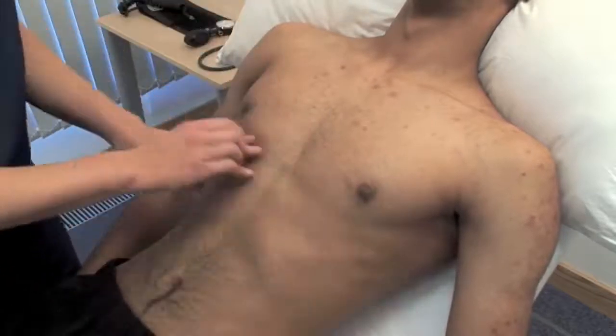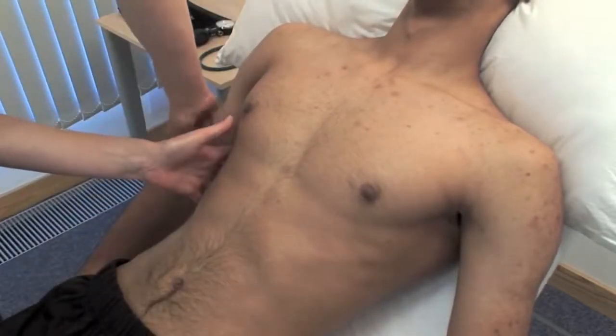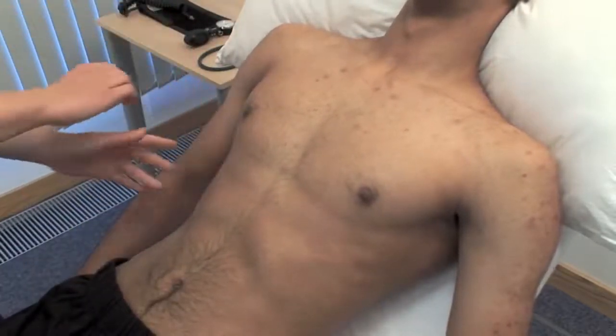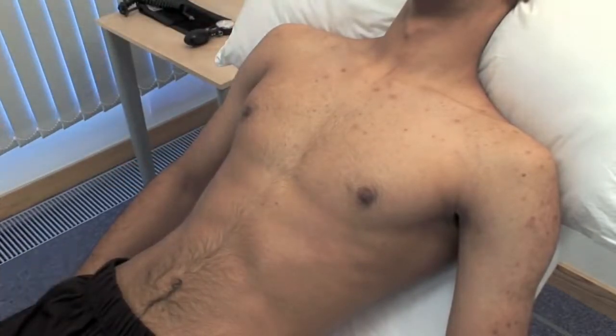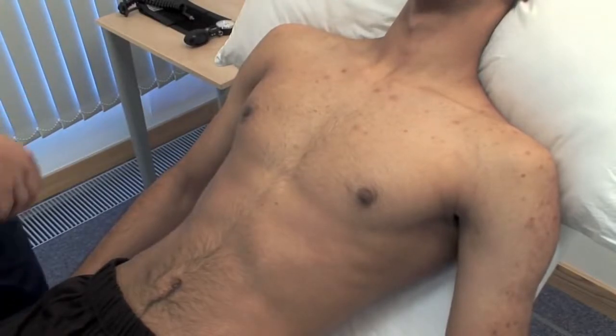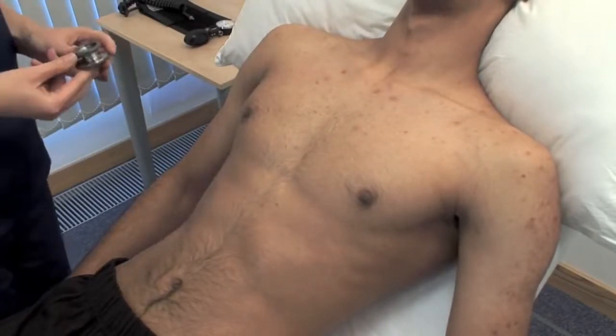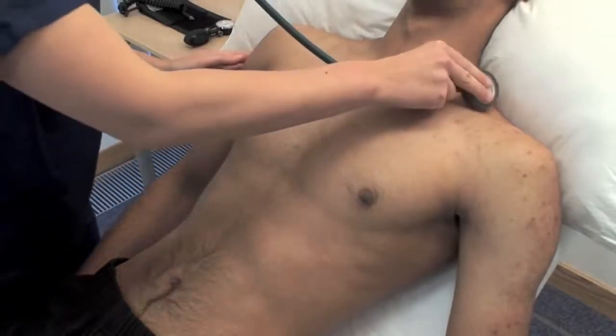Remove the percussing finger quickly so the note generated is not damped. Work down the chest from side to side, comparing left with right. Please could you take deep breaths in and out with your mouth open? Most sounds are best heard with the bell.